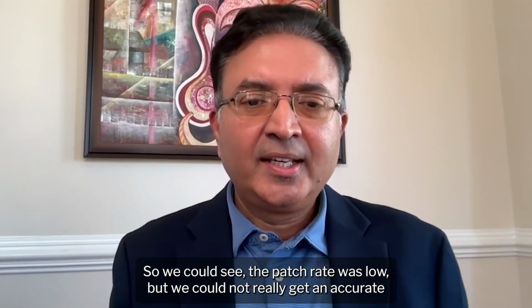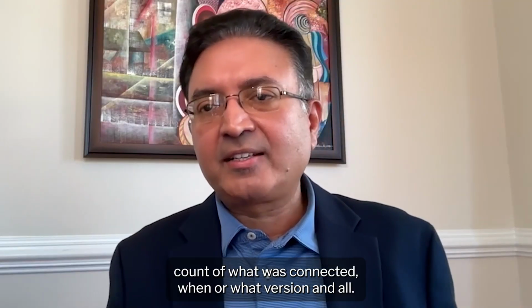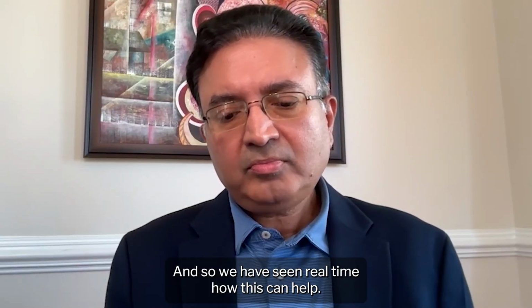So we could see the patch rate was low, but we could not really get an accurate count of what was connected when, of what version and all. And so when we actually invested in a tool that could create that accuracy, our patch rates for Mac were finally able to go from that 70% to 90 plus percent, after we struggled on that thing the year before. And so we have seen real time how this can help.